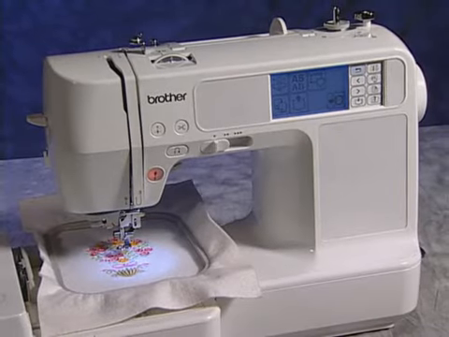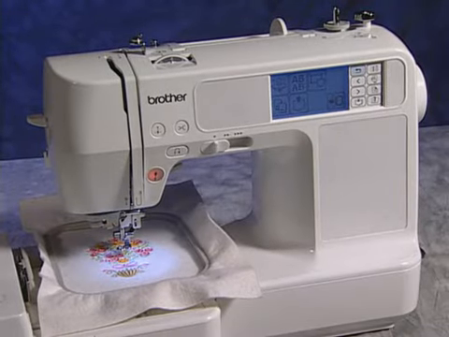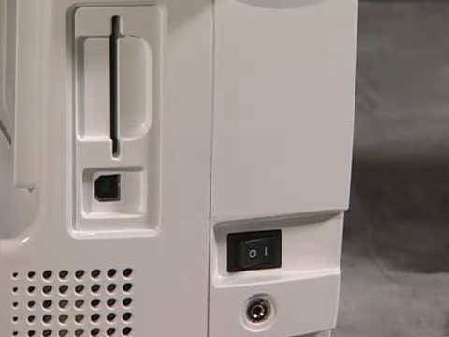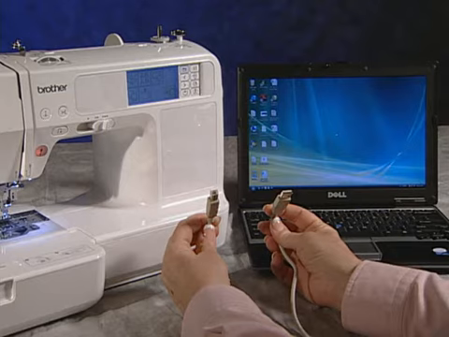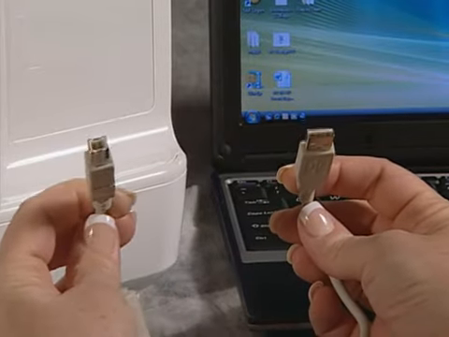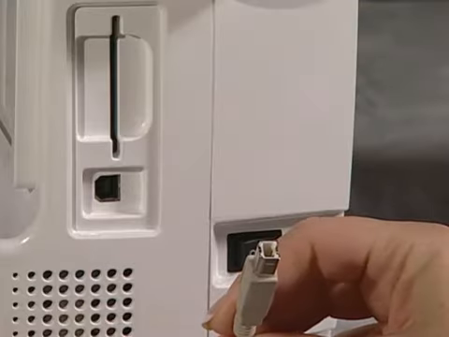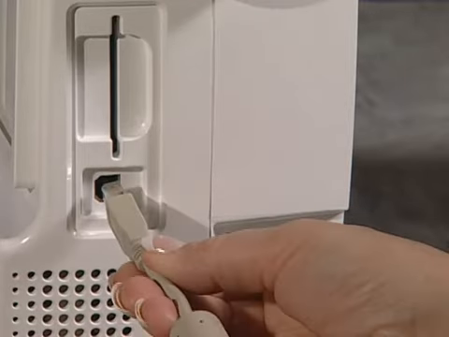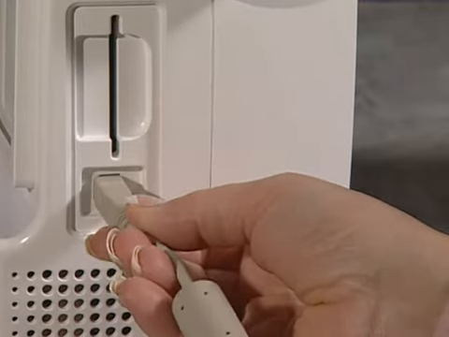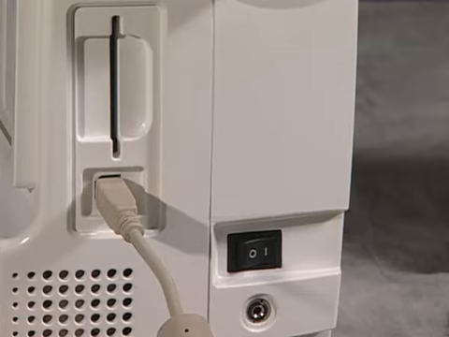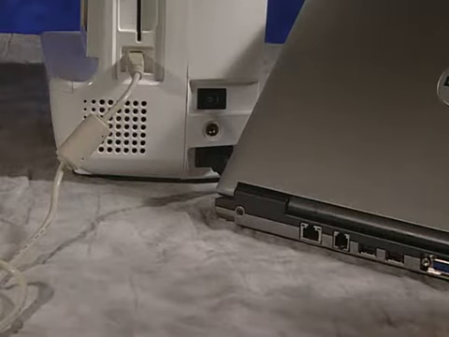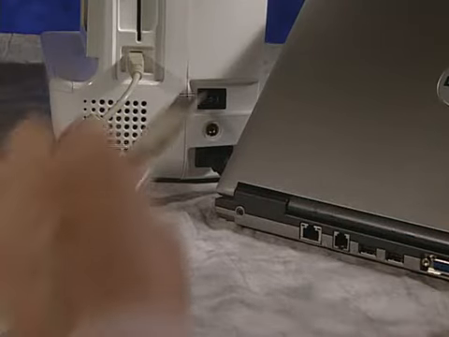If your machine allows you to retrieve embroidery patterns from a computer, it will have a USB port for computer connectivity. A USB cable also will be included with your machine's accessories. To transfer an embroidery design from computer to machine, plug one end of the USB cable into the port on your machine, and the other end into the port on your computer.